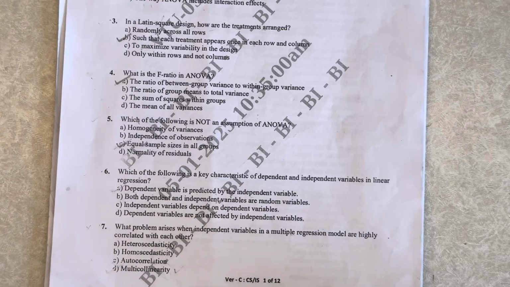Question 6. Which of the following is a key characteristic of dependent and independent variables in linear regression? In linear regression, the independent variable is the predictor and the dependent variable is the outcome that is being predicted. So the answer is A.